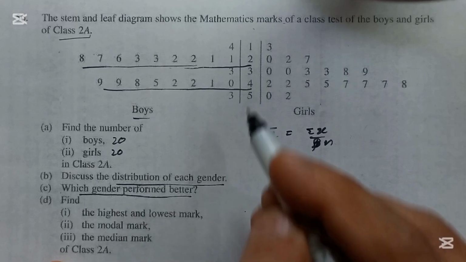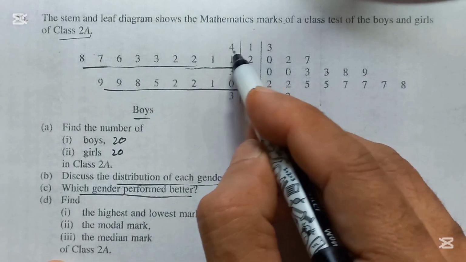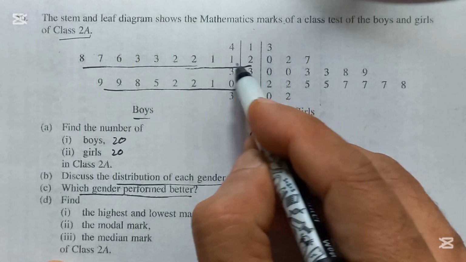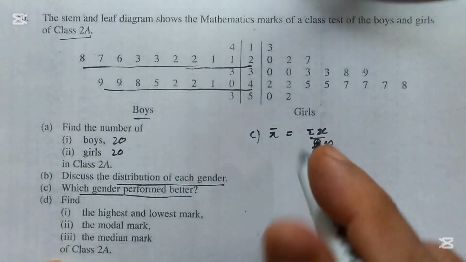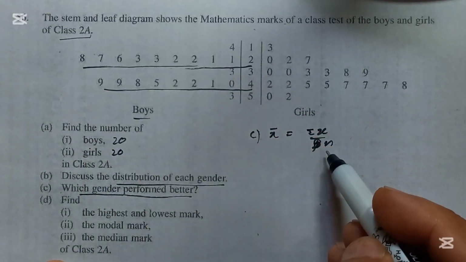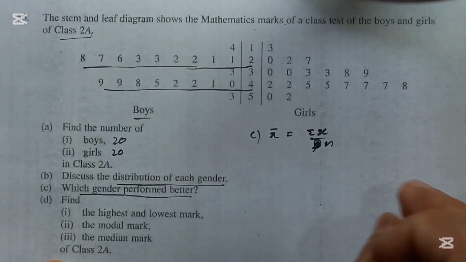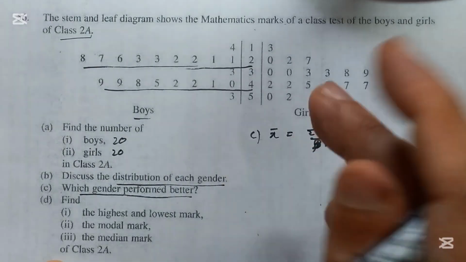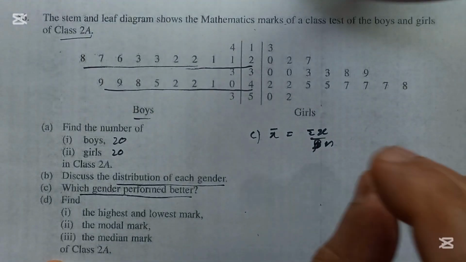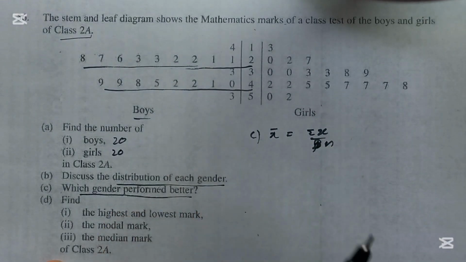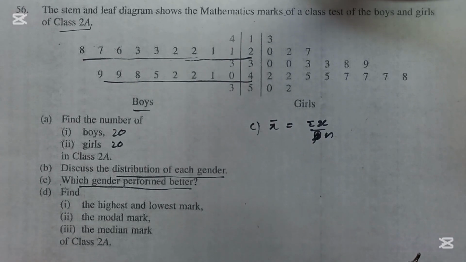You will do this by yourself: 14, 21 plus 21 plus 22 plus 22 and so on will be put in the numerator, and 20 will be put in the denominator. After solving on the calculator, you will get the mean of the boys. Likewise, you will find the mean of the girls, and whose mean is greater will be the better performer.